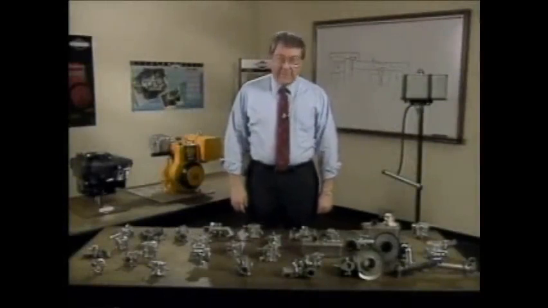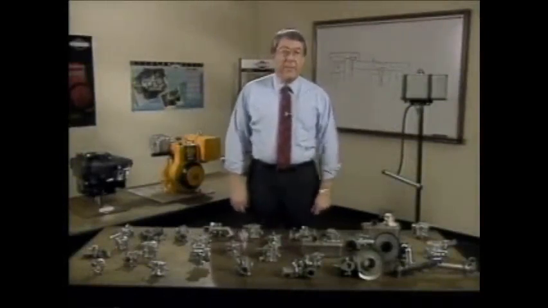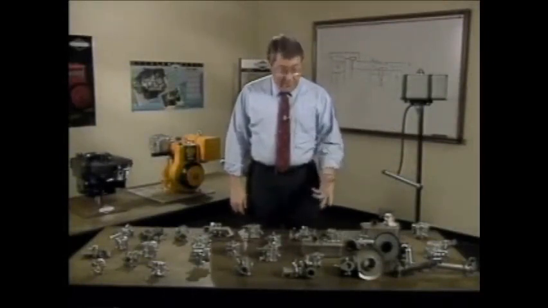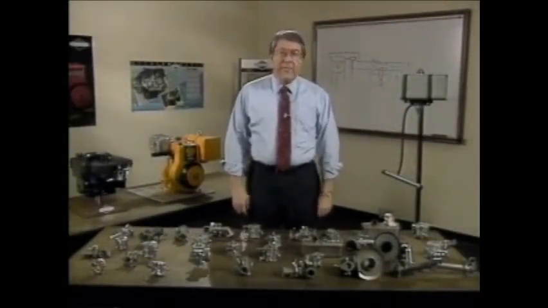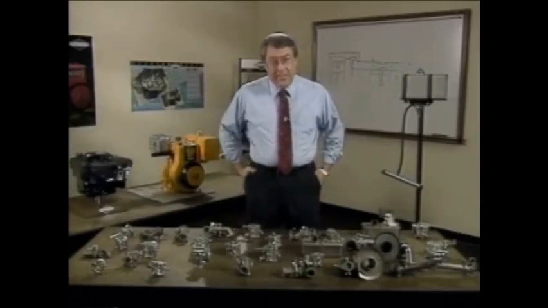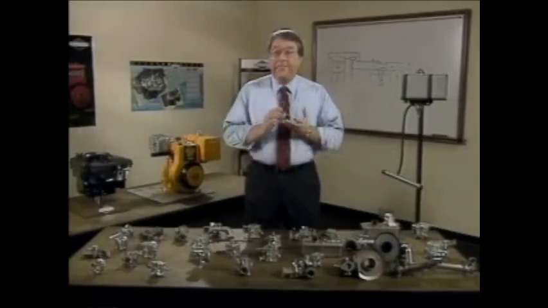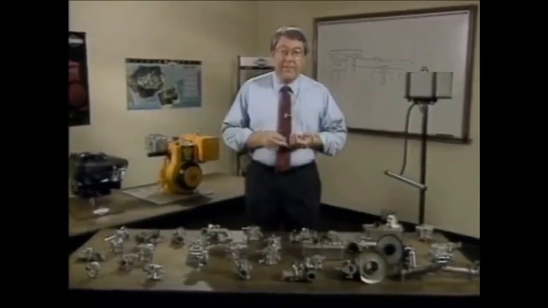One of the most misunderstood and, as a result, incorrectly diagnosed components of any internal combustion engine is the carburetor. In the next few minutes, we'd like to discuss the theory and function of the carburetors used on Briggs & Stratton engines.